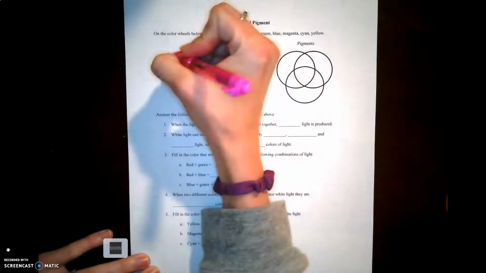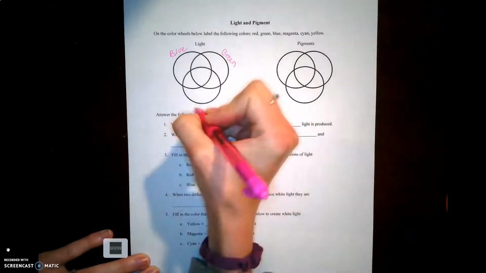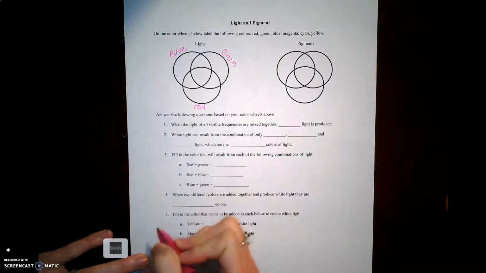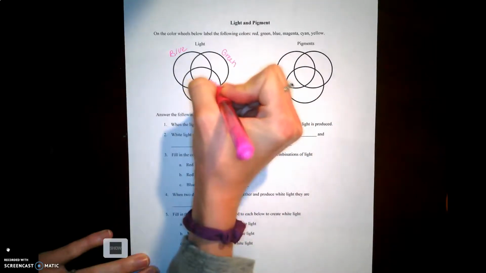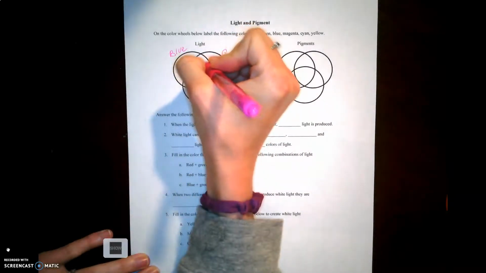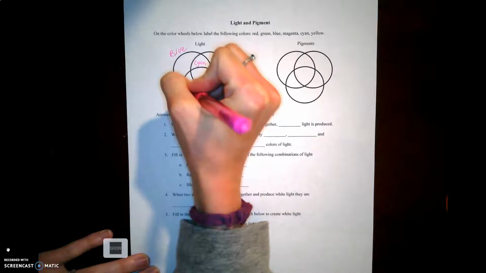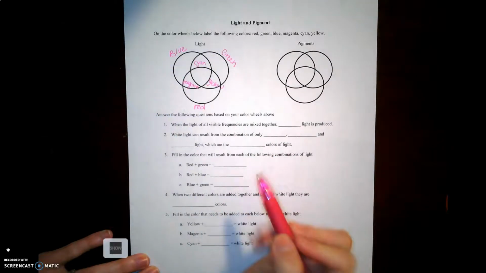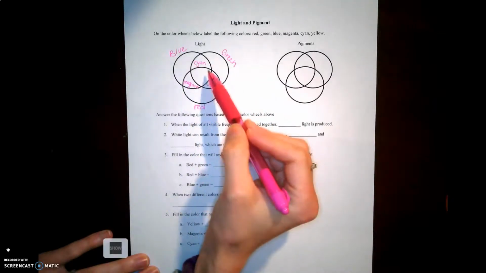So we have blue, we have green, and then we have red. So those are your three primary colors for light. If we were to mix green and red, you're going to get yellow. If you mix blue and green, you're going to get cyan. And if you mix red and blue, you're going to get magenta. And then again, if you mix all three primary colors in the middle, you would get white.